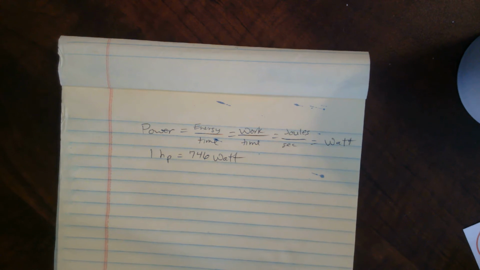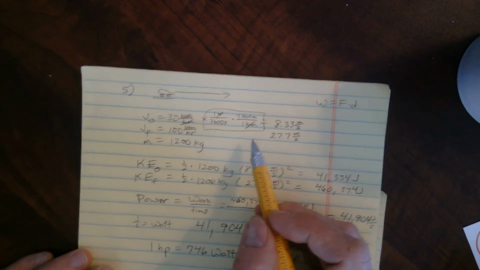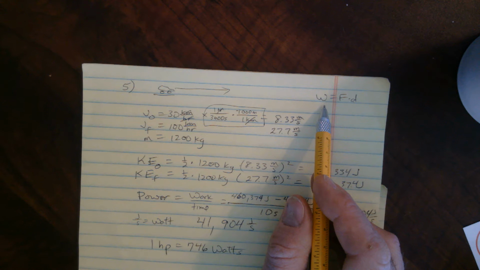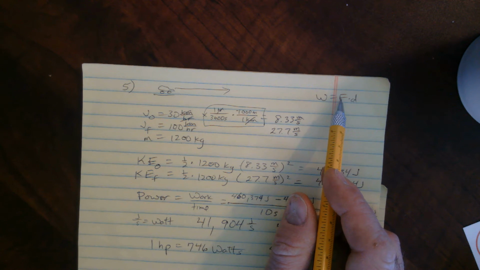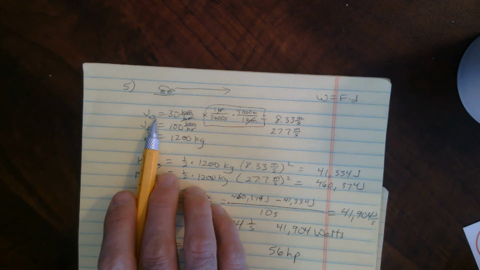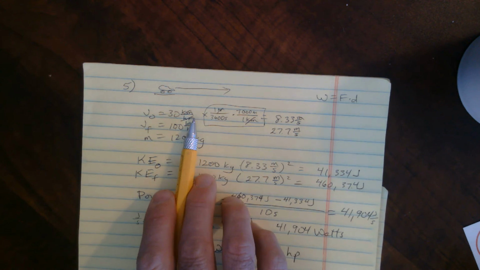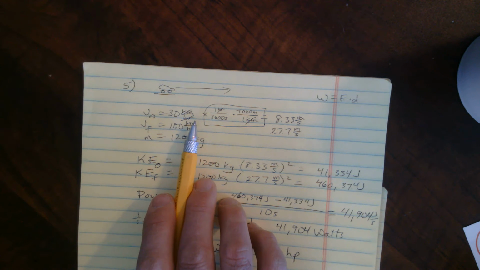So I already have the problem solved. We're just going to flip it around and walk through it. So here's my car. I have a formula for work that's force times distance, but we don't have a force and we don't have a distance here, so we're going to do this a different way. We're going to start with the initial velocity and the final velocity, and we're going to convert those to meters per second because almost never do we use hours in any of our units. It's always meters and seconds.